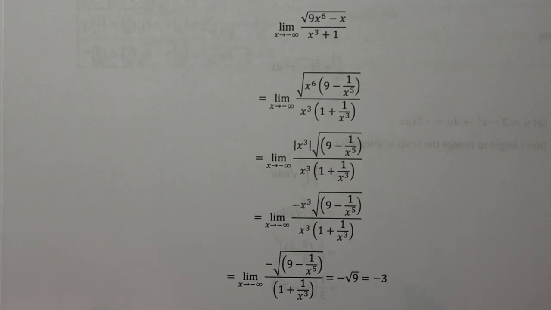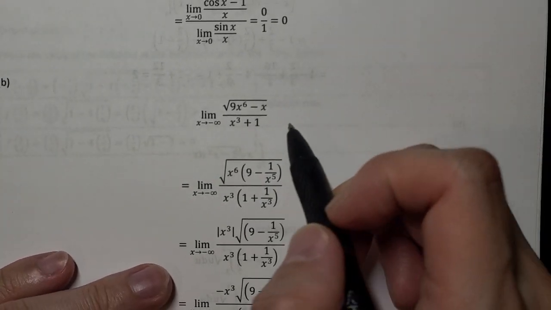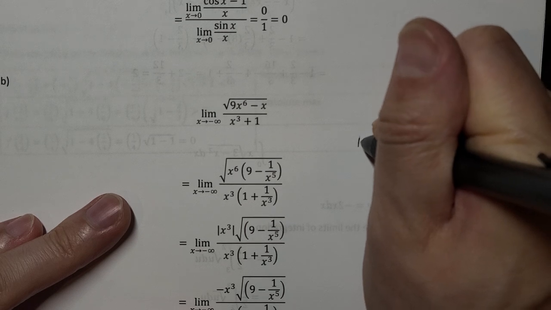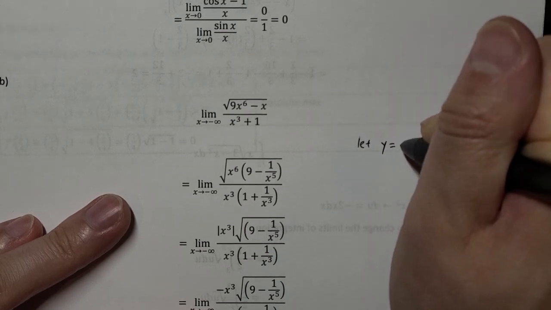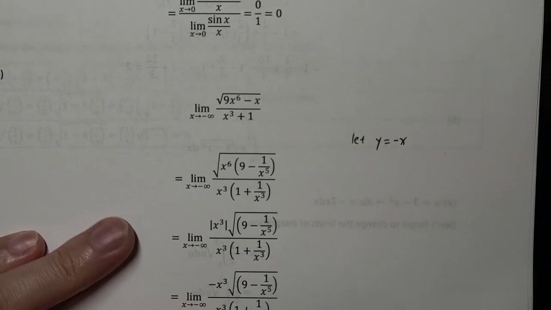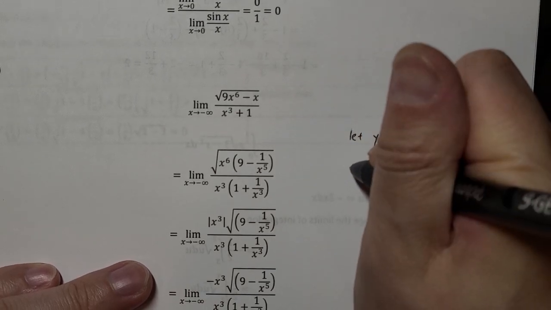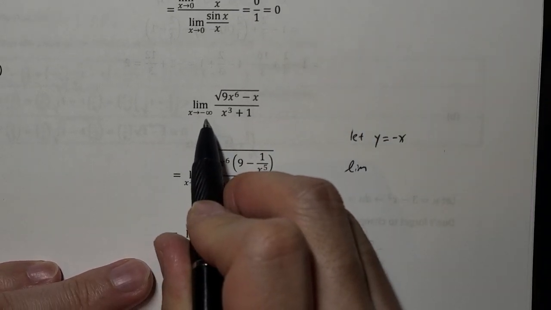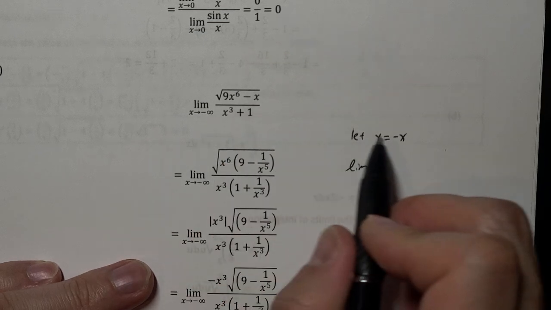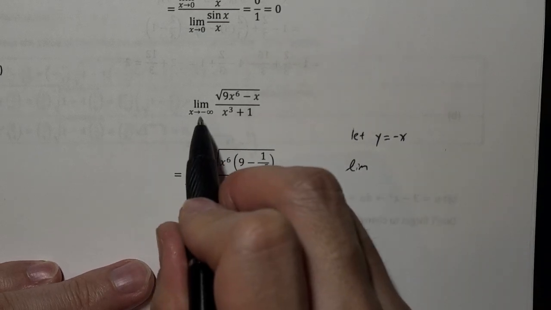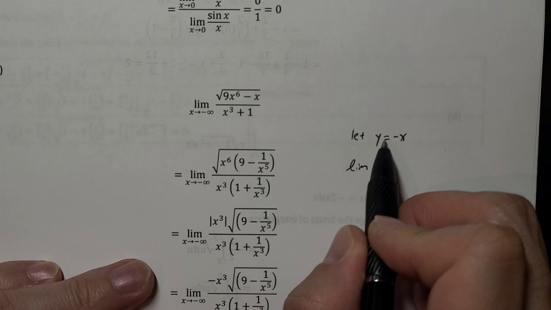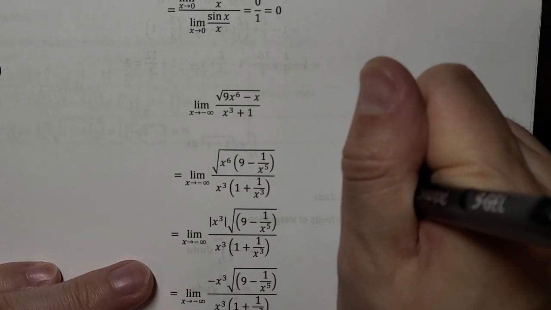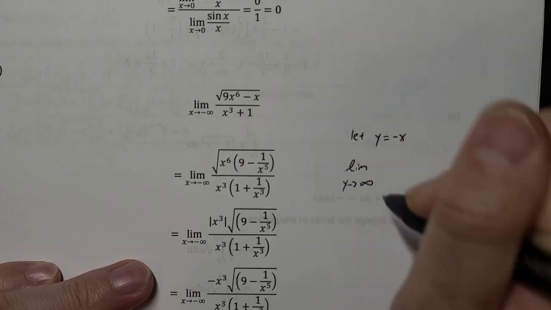What the professor did was, you could rewrite this by letting y equal negative x. Do a little substitution. So instead of x approaches negative infinity, if you want it in terms of y, if x approaches negative infinity, what does y approach? You can kind of plug in negative infinity as x. y approaches positive infinity, so I'm just going to write infinity.